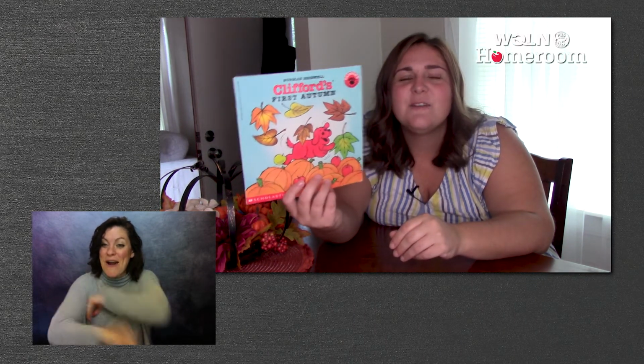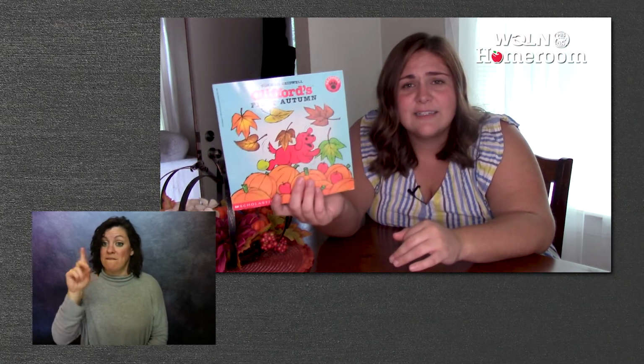Is autumn the same as spring or summer or winter or fall? Which one does autumn mean? Yeah, you got it. Autumn is the same as fall. It's just a fancy word for fall. So we are going to read Clifford's first autumn today, and we are going to get to see what he thinks about all of these leaves falling from the sky.